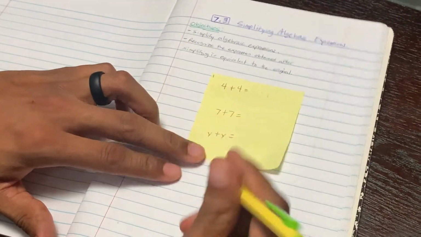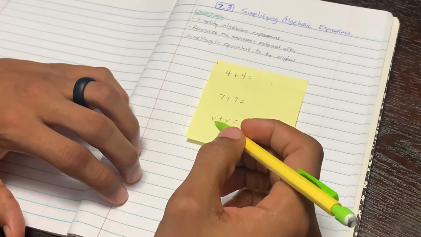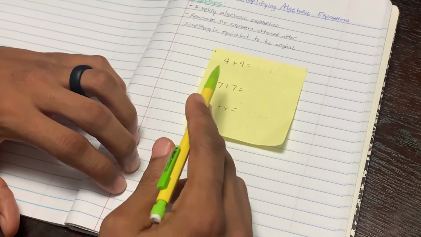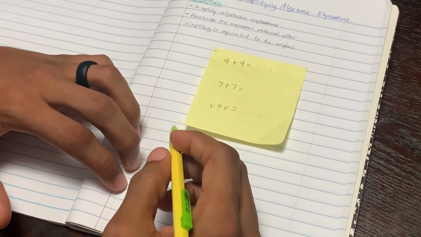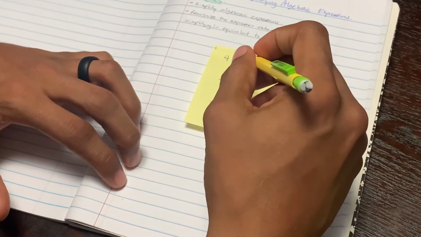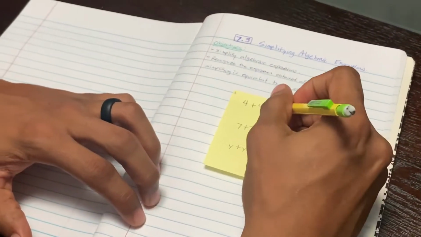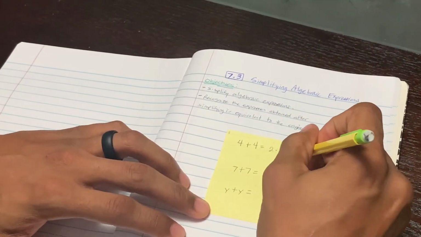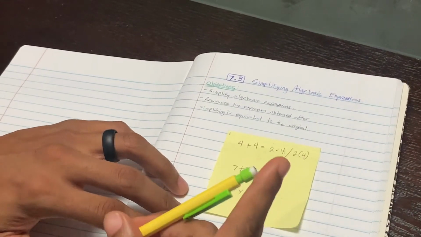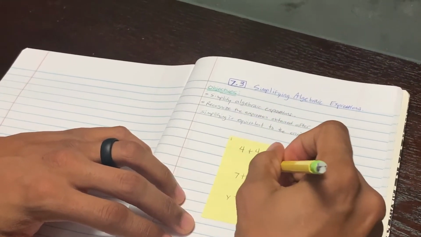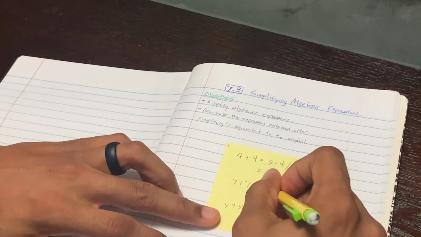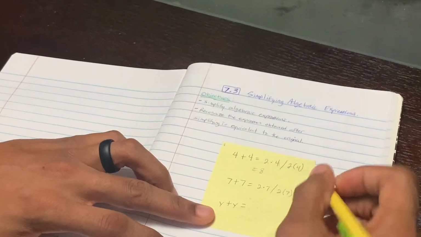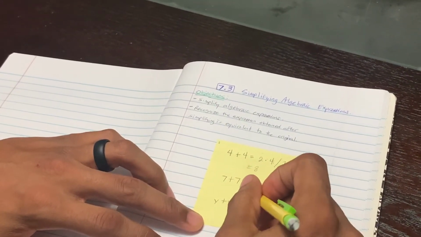All right, before we jump into that, we got to identify a few things. And here's what I mean by simplifying the algebraic expression down to one variable. In this case, we all know 4 plus 4. Understand that multiplication is repeated addition. So 4 plus 4 is the same thing as 2 times 4, and then we get 8. Same thing with 7 plus 7. 7 plus 7 is the same thing as 2 times 7, and that's equal to 14.